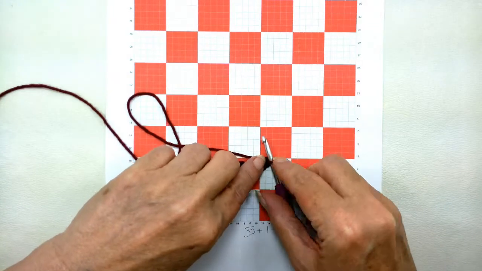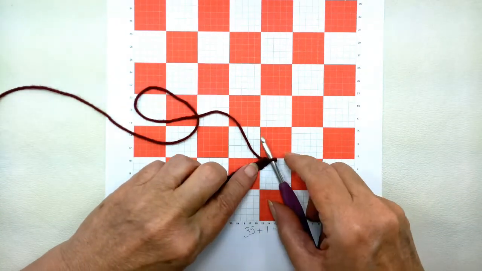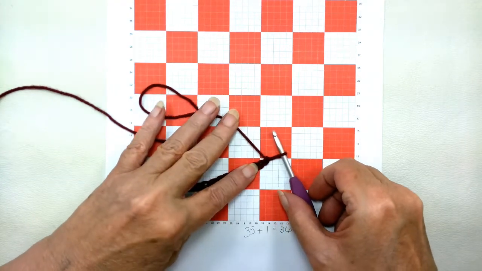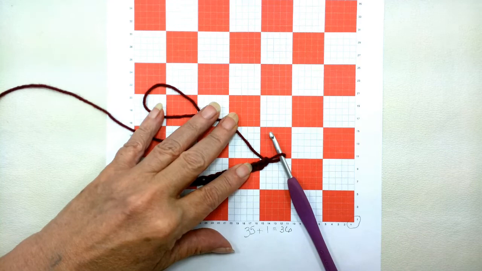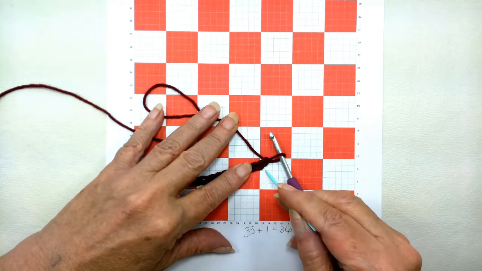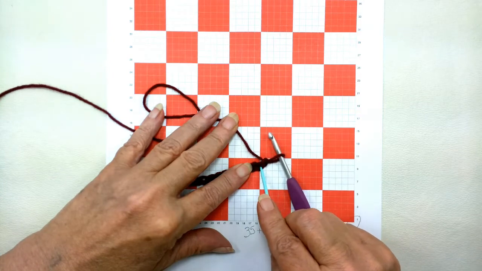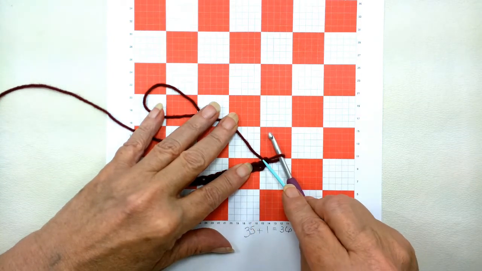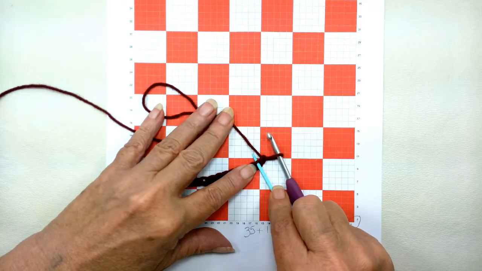I'm going to put this down and use my little pointer so you can see what I'm talking about. I'm going to pull this stitch out a little bit, so I have some room. This here is the bottom loop of the chain. This here is the top loop of the chain.